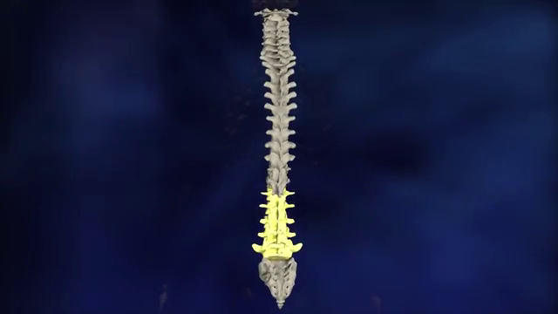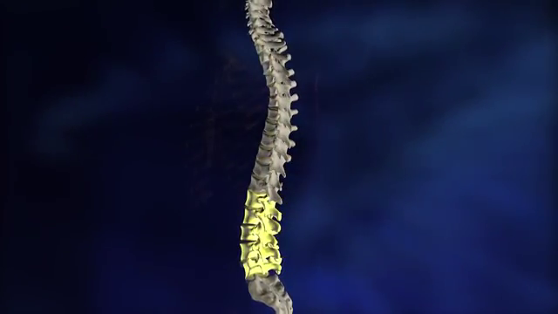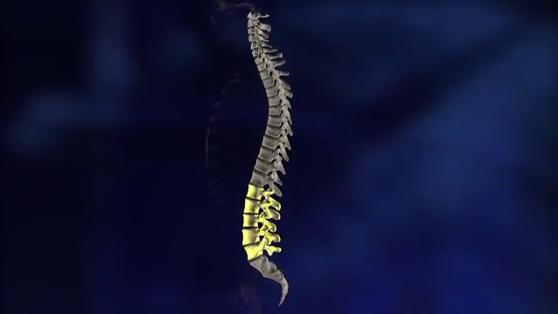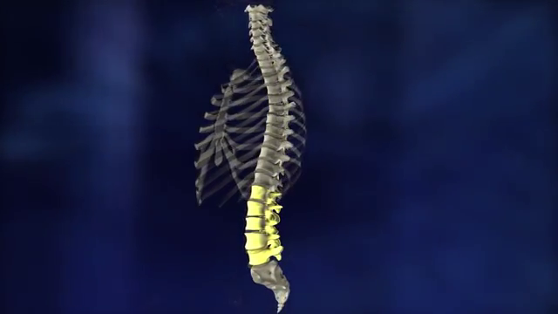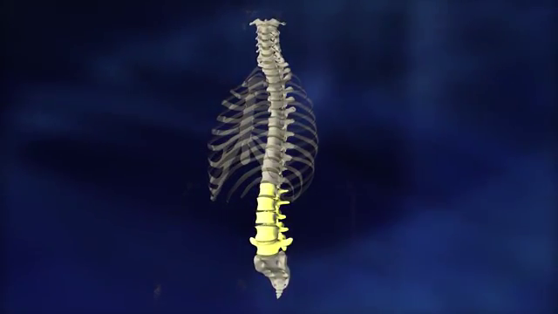The lumbar spine is the section most prone to injury from lifting because the vertebrae are freestanding, not anchored to the ribs or fused like other sections of the spine.